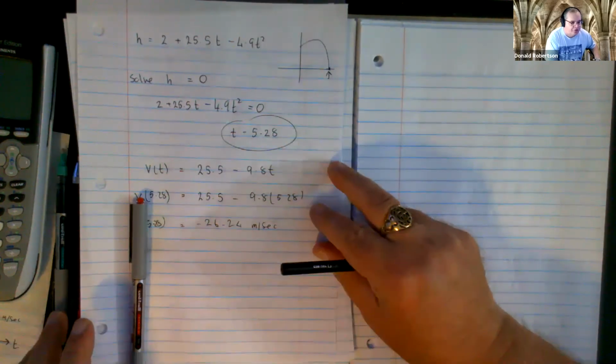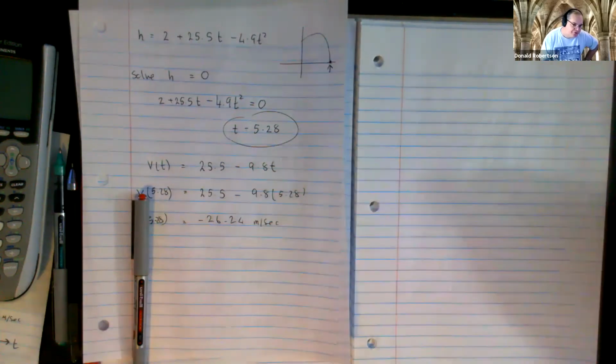I mean, there's a lot of duplication. What's the velocity at the 4-second mark? What's the velocity when it hits the ground, right? The usual kind of questions.